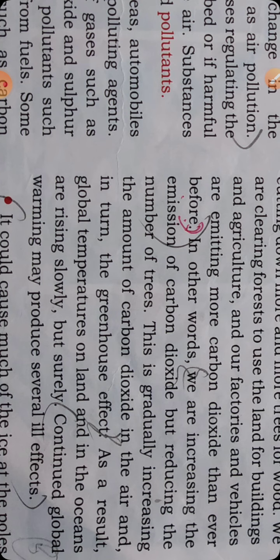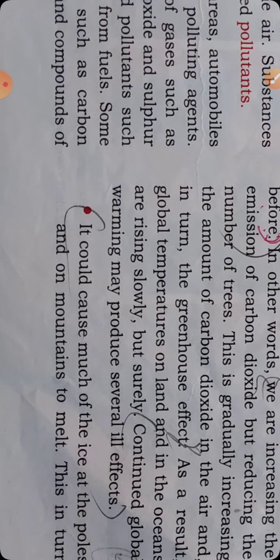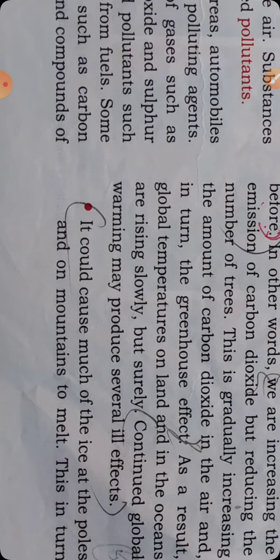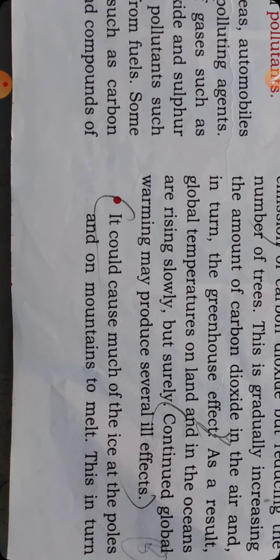But surely, continued global warming may produce several ill effects. Like today, we have this coronavirus. So this is one of the effects of pollution. This is one effect of reducing the number of trees. If more trees are there, then the air will purify itself. So now, the atmosphere becomes more pure day by day with the passage of time. 40 days of lockdown over. So like this, it will go on. Now let us see what the ill effects are.